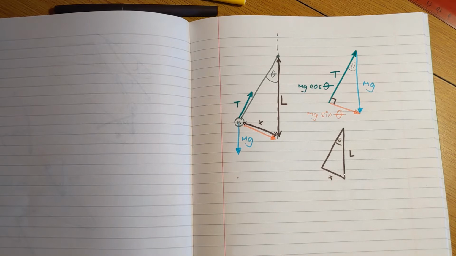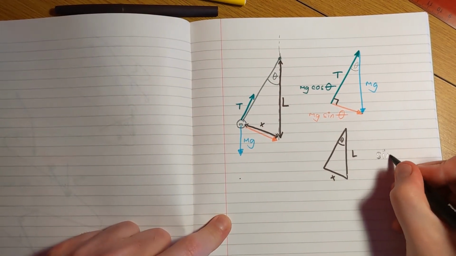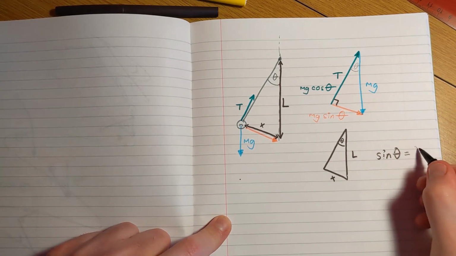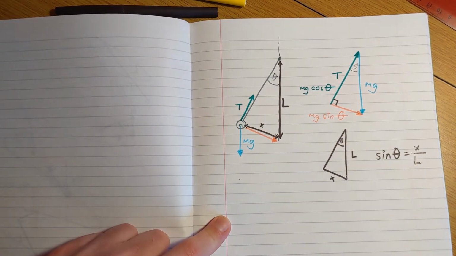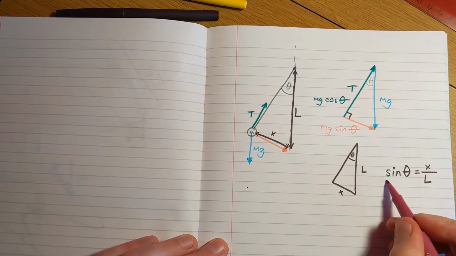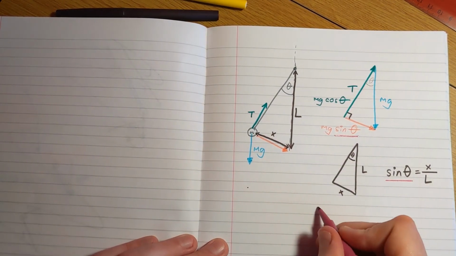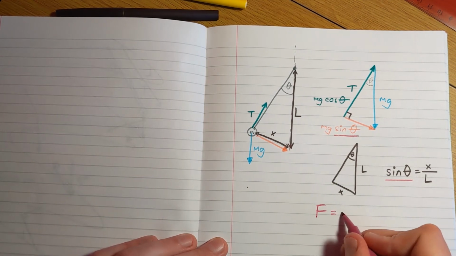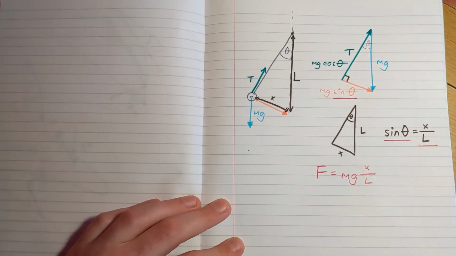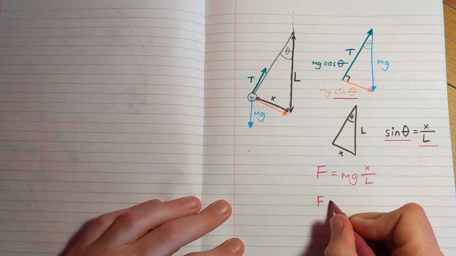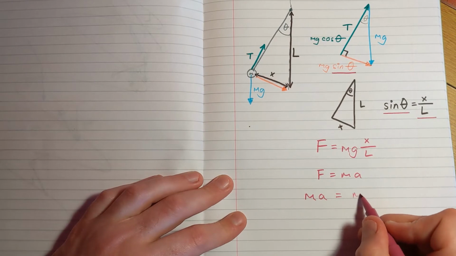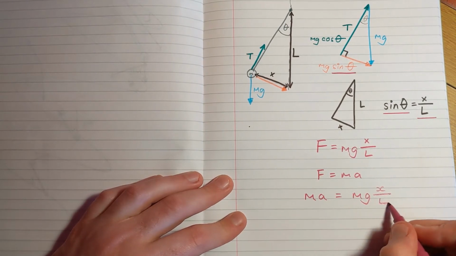Now we can define sine of theta as opposite over hypotenuse, or x over L. So if we then substitute this definition of sine theta into this sine theta here, we can say that the resultant force on the pendulum bob is mg x over L. And we also know Mr. Newton comes along, F equals ma, so we can equate these two. ma is equal to mg x over L.